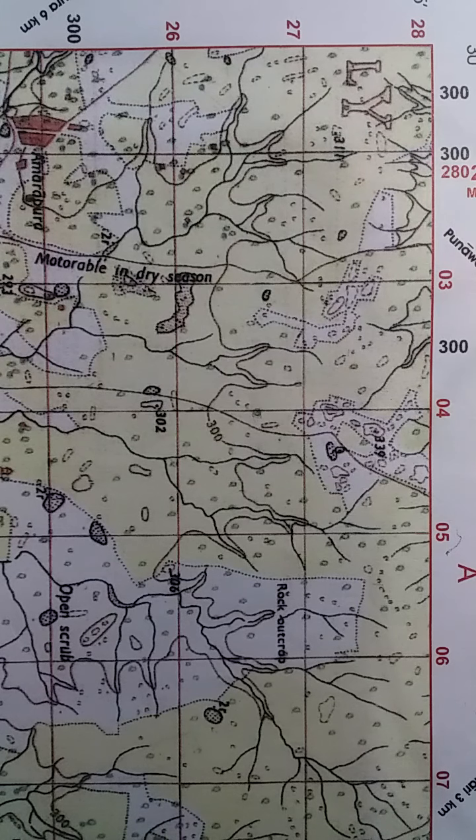Now, just to recall, 4-figure grid references are used to give the locations of objects that occupy a large area within a particular square. And 6-figure grid references are used to pinpoint locations with greater accuracy.